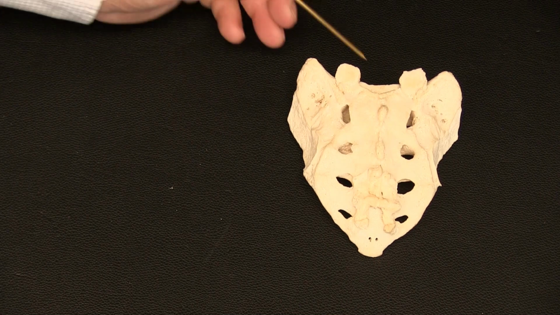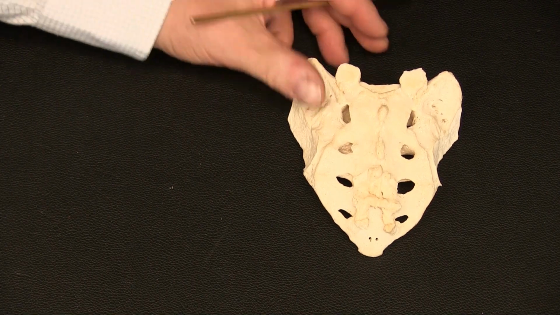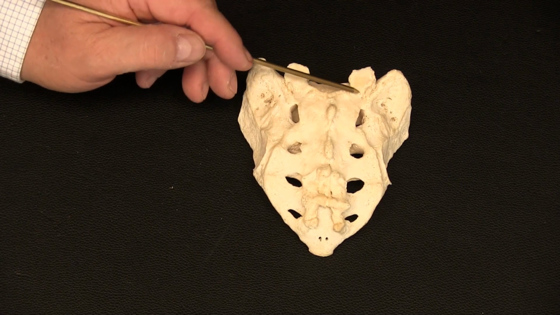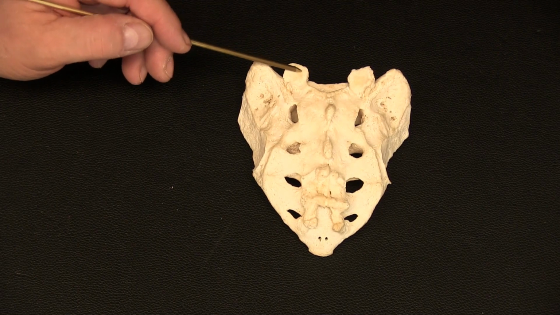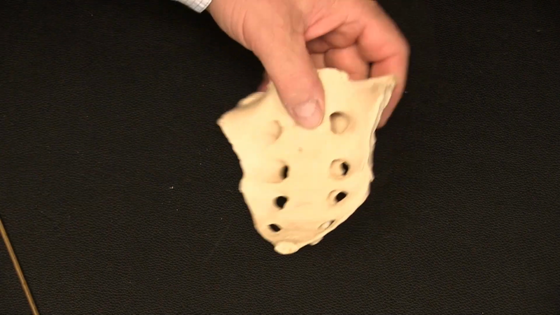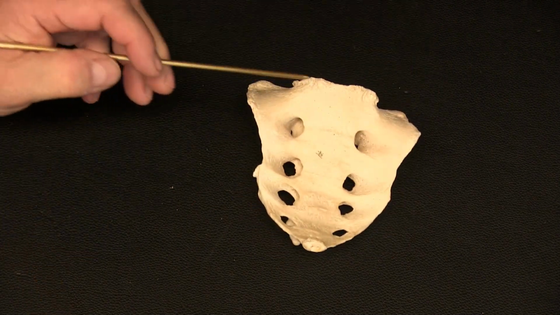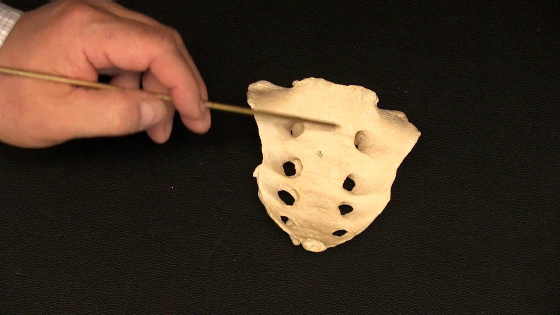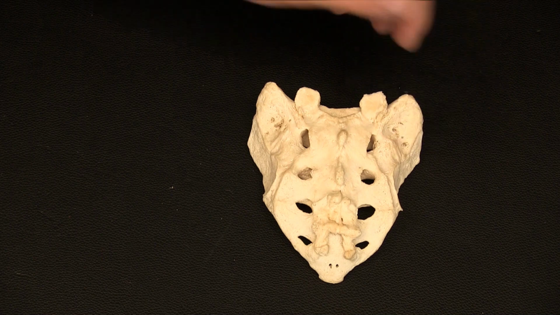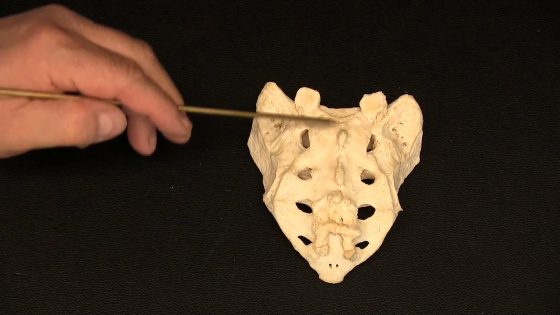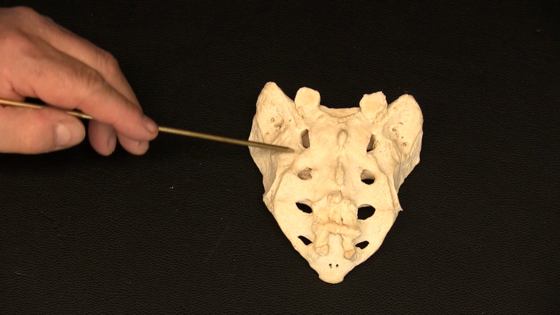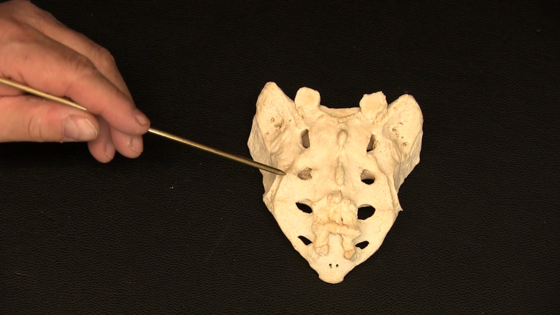articulates with the lumbar vertebrae up here, and it's going to have its only articular surface here, where it articulates with the 5th lumbar vertebra. The spinous processes and vertebral bodies of the sacrum can still be noted, but since all these vertebrae are fused, they're all connected to each other, and we have a median sacral crest instead of individual spinous processes, and a lateral sacral crest instead of individual transverse processes.